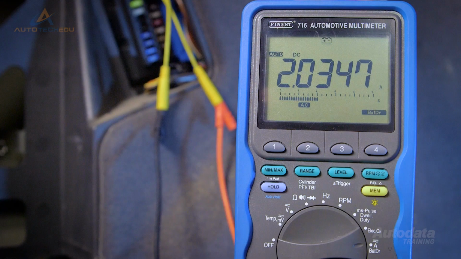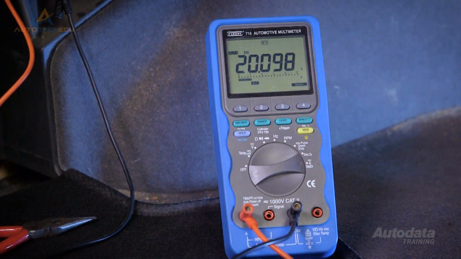A low current draw could indicate a pressure loss. This could have a mechanical or electrical cause. Again, don't forget to check the fuel level within the tank. A higher than normal current draw may indicate a restricted delivery, return line, or a pump motor fault.